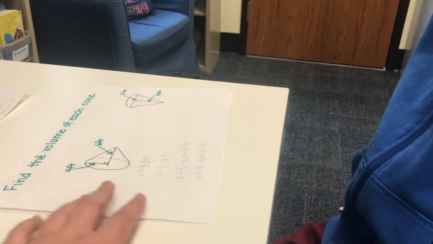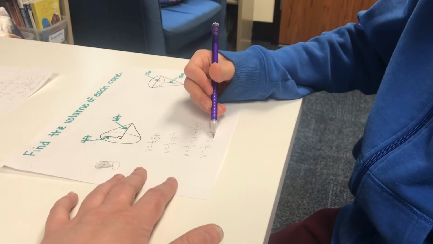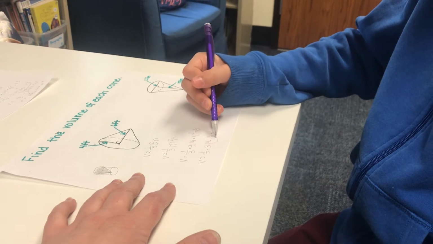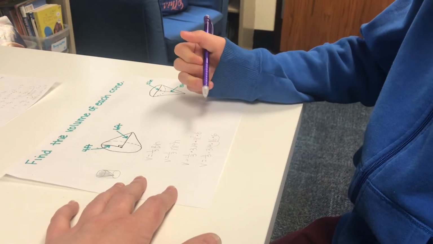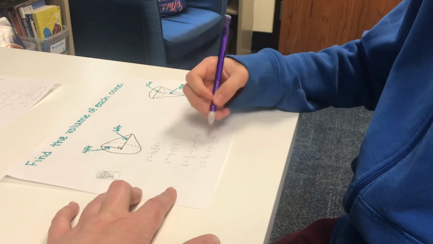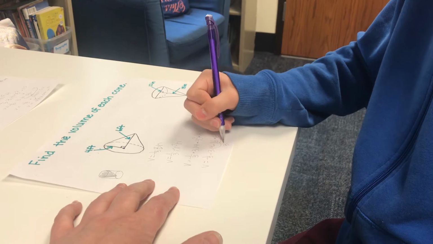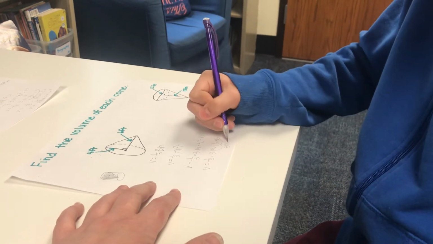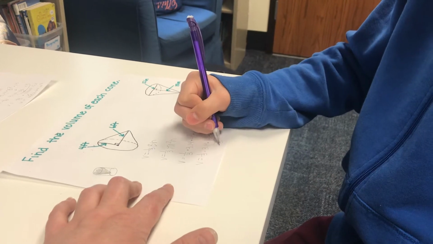All right. Go ahead and do some magic calculations right there. What do you end up with? You multiply 3.14 times 16 times 6, and you get 301.44. Awesome, and then rewrite it.